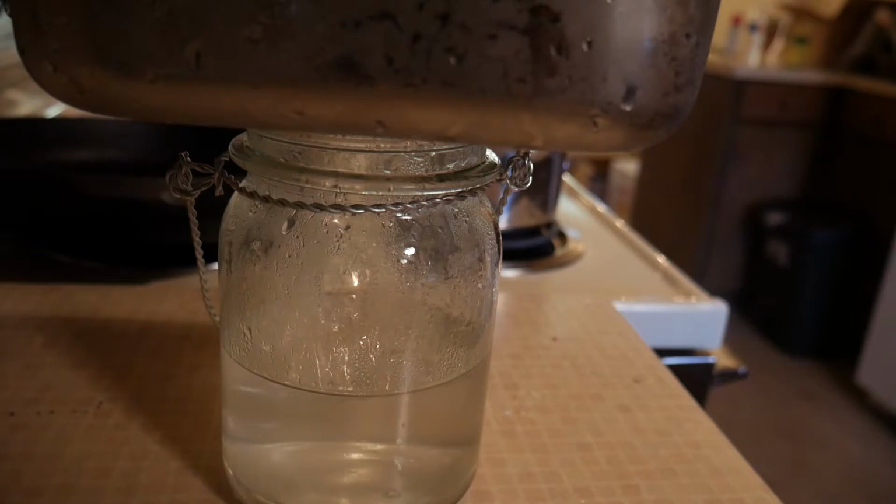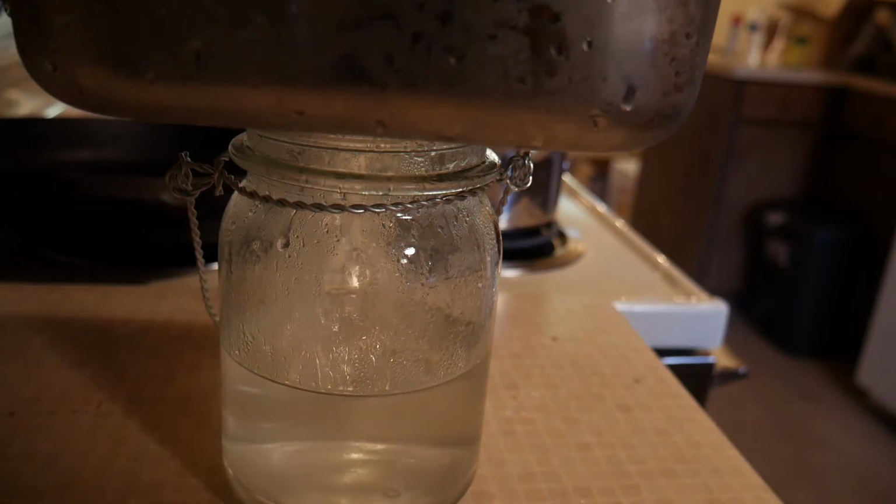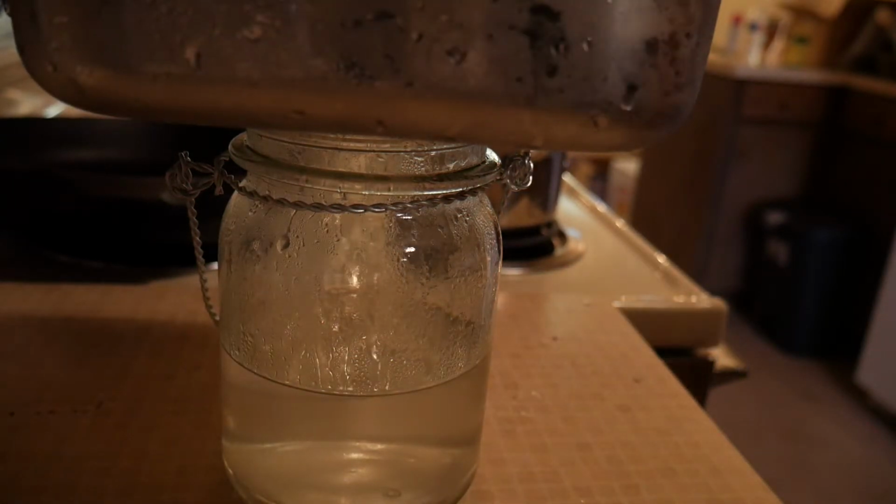It's very fitting that today it's raining outside and we're also making rain in the kitchen. But as you can see, it's creating a little rain effect inside this jar.